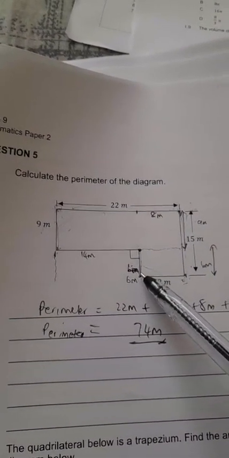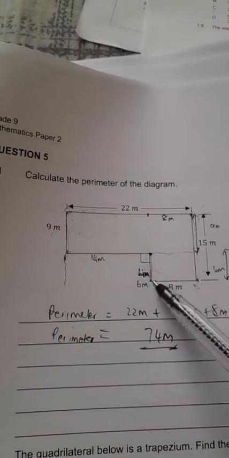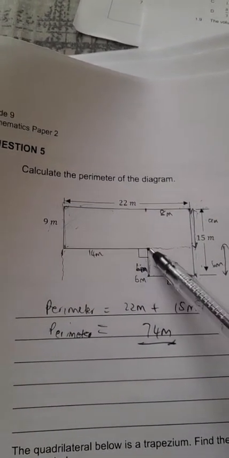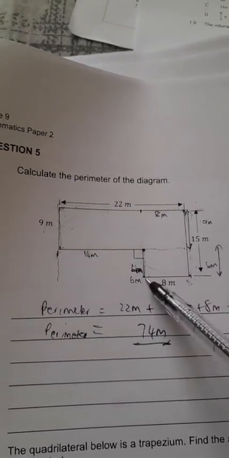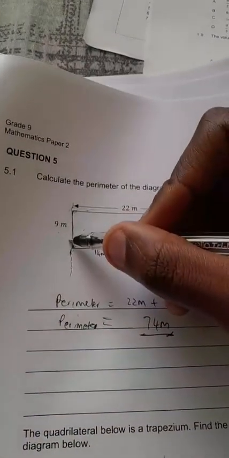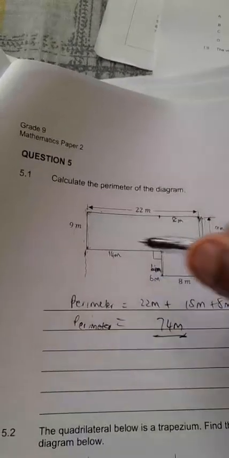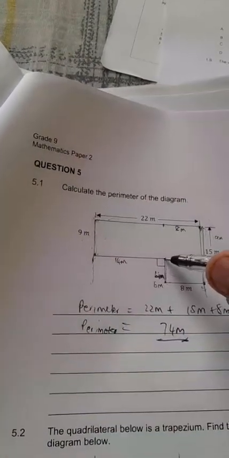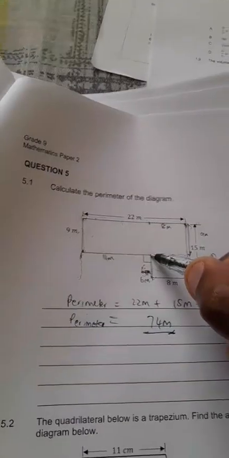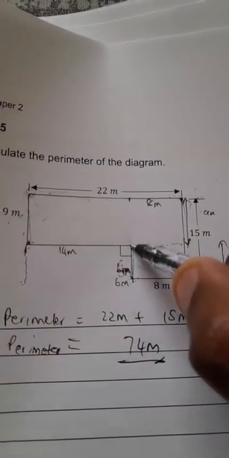How much distance do we cover from here to there? We don't know yet, because we were not given the distance from here to here. But can we find it out? Yes, because if we know from here to here is 15, and from here to here is 9, we have a full and a part distance. Then we can find from here to here, which is the same distance. 9 plus what gives you 15? So this is 6 meters. From here to here is 6 meters, the vertical distance.